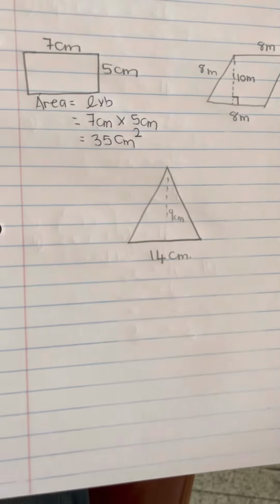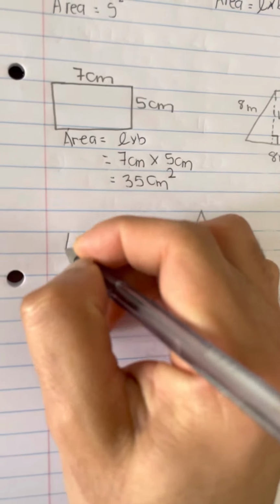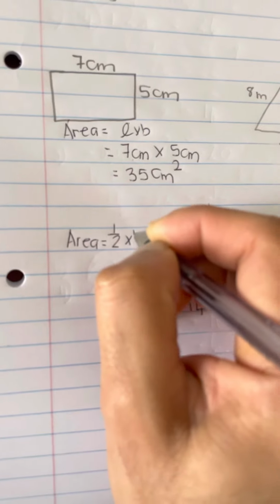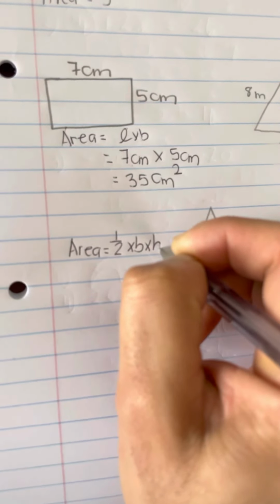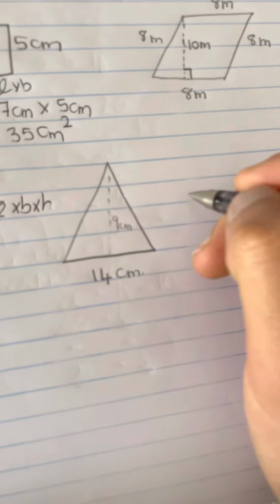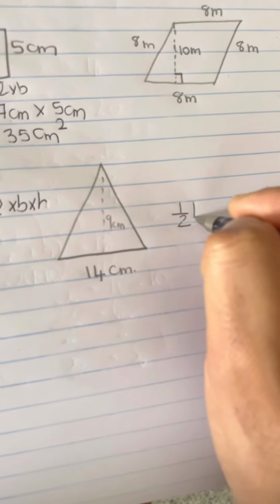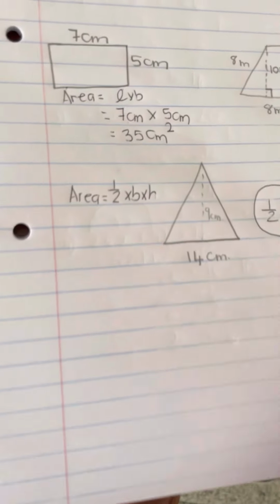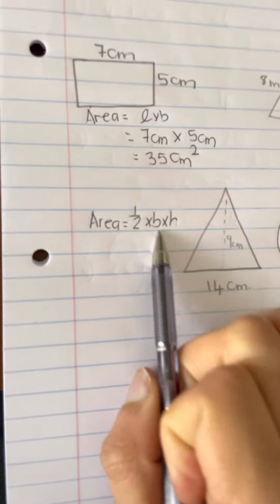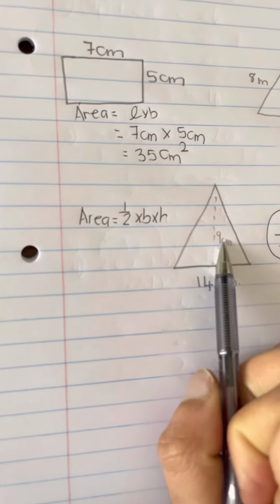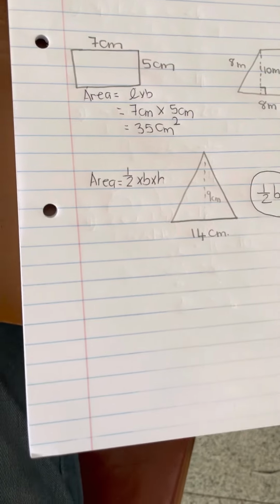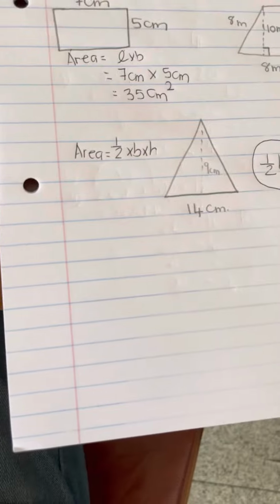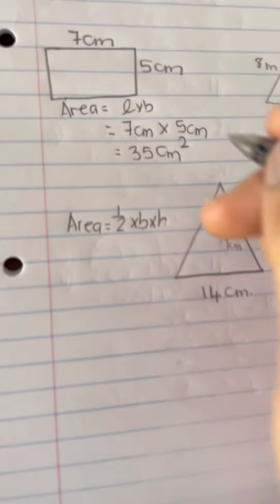Over here I have a triangle, and the area of a triangle is equal to half multiplied by the base multiplied by the height. Or alternatively, you could have just written it down like this: half base times height. Okay, our base over here is 14 centimeters and our height is 9 centimeters. We will always indicate the height of a specific shape with a dotted line.